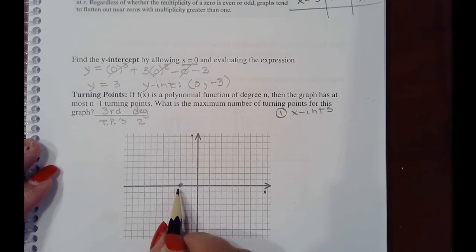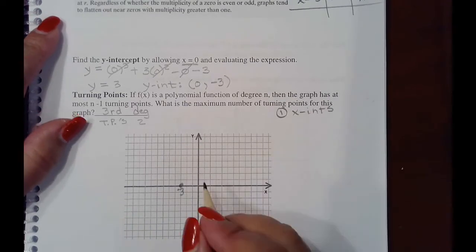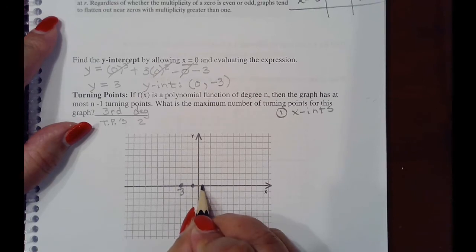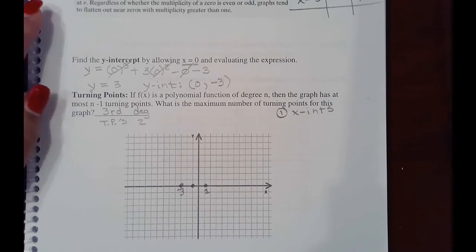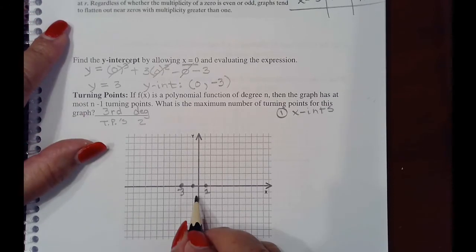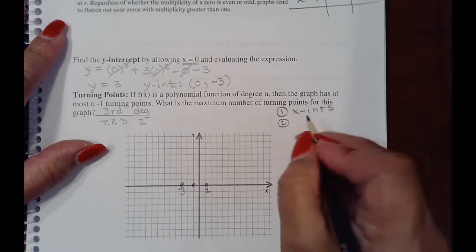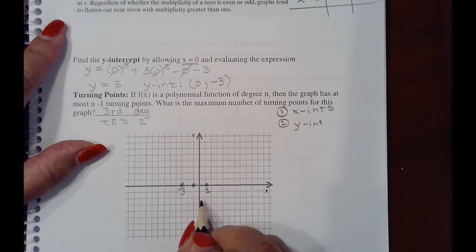This will be -3. Okay, and then another x-intercept was -1. And then another x-intercept was +1. Okay, next, you can go ahead and put the Y-intercept on there too. Y-intercept, so we'll do that next. One, two, three, there's your Y-intercept.